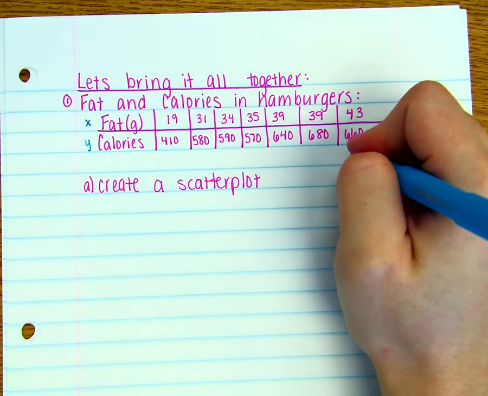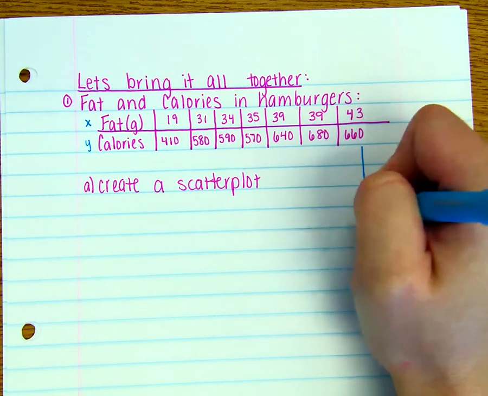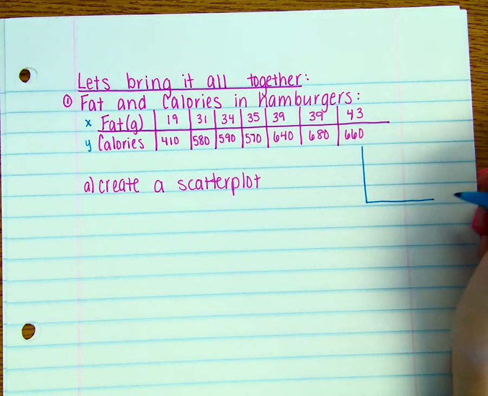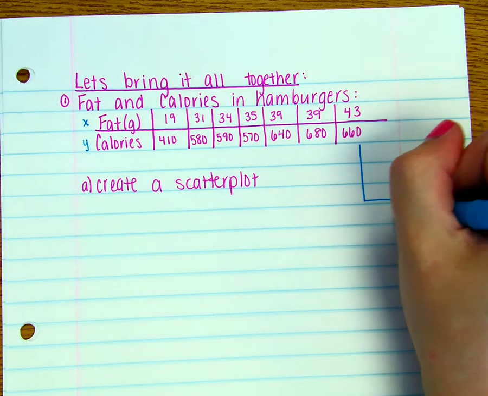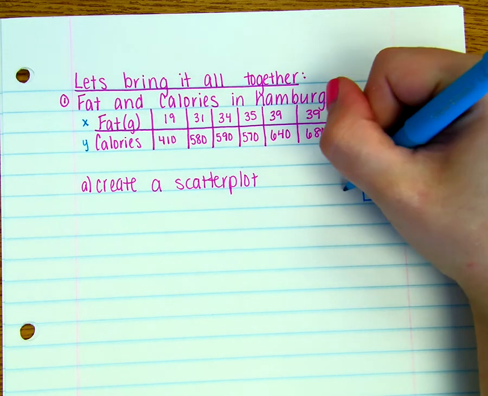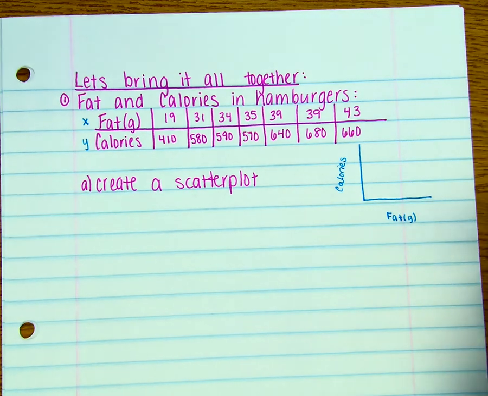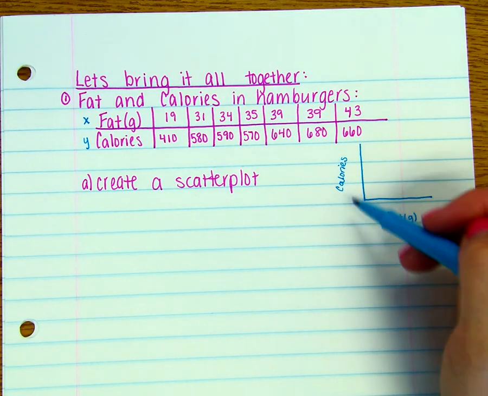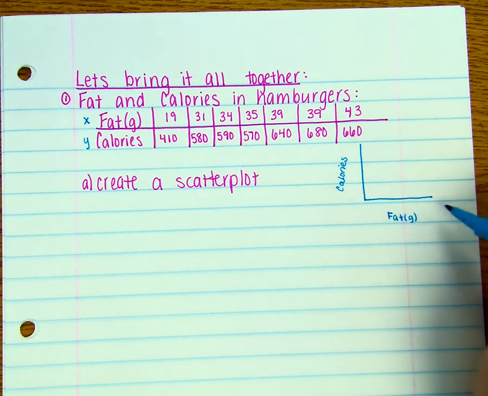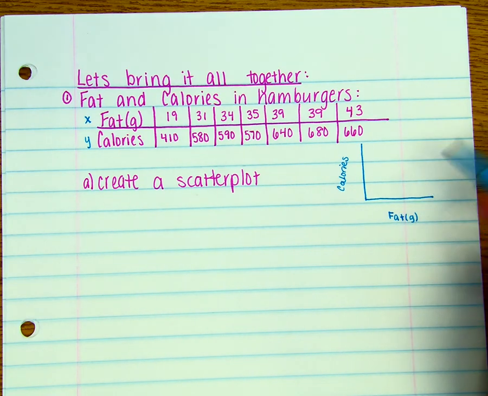So if I was creating a scatter plot, and I'm just going to do a small one over here to the side, my X value is going to be my fat, and then over here on the side would be my calories, my Y value. You need to make sure that when you're making a scatter plot, you have the sides labeled. That's a big piece of this, and I'll be making sure that you have those to get full credit.